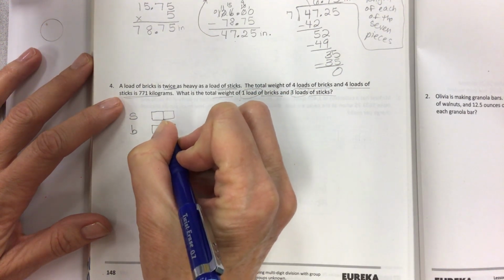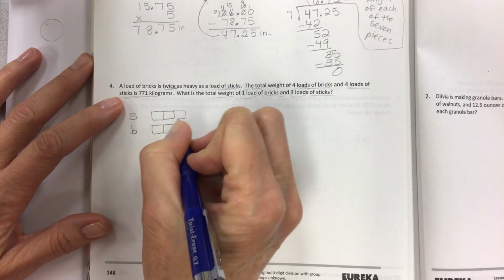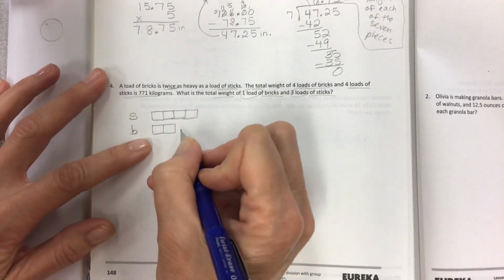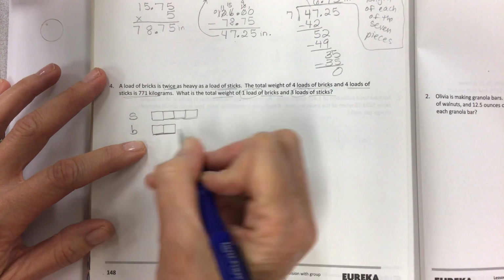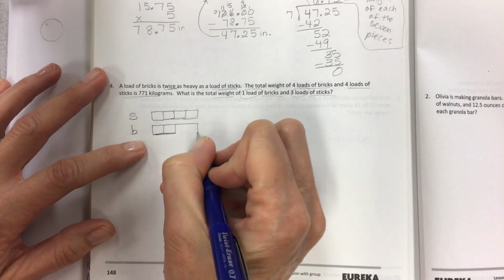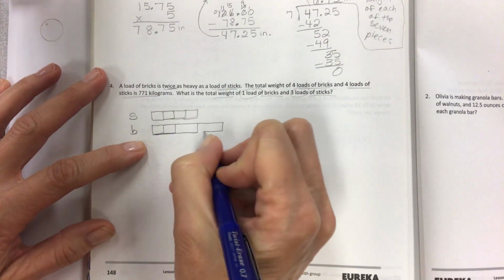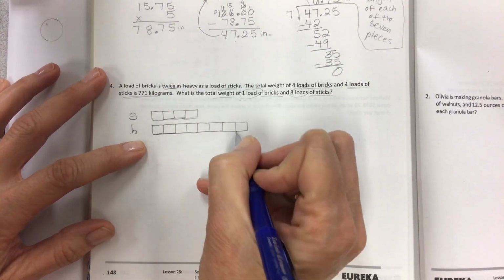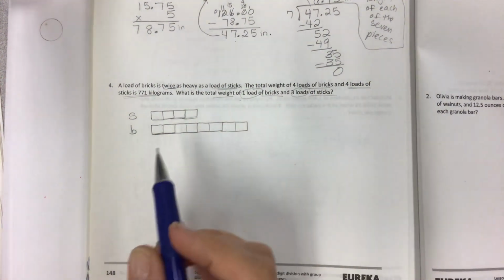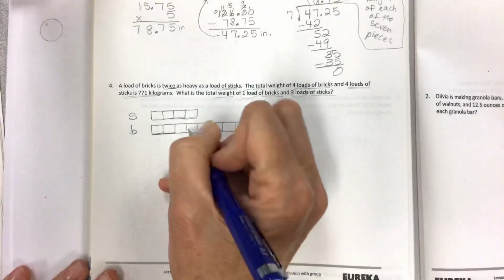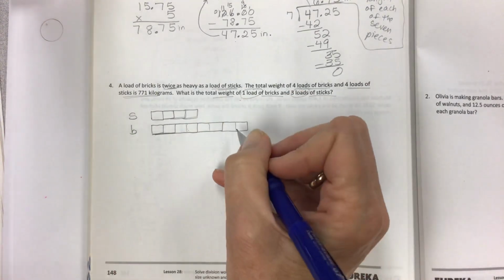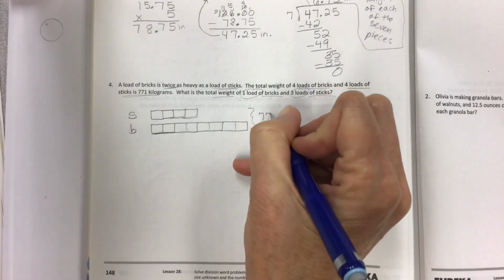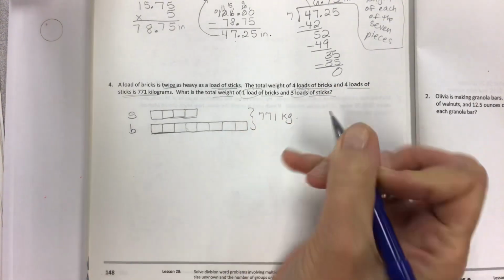So 1, 2, 3 more. I have 4 loads of sticks. And if this is 1 load, then I would have 2, 3, 4. Now put them in little pieces so that you can see the size comparison. Okay? So all this together adds up to 771 kilograms.